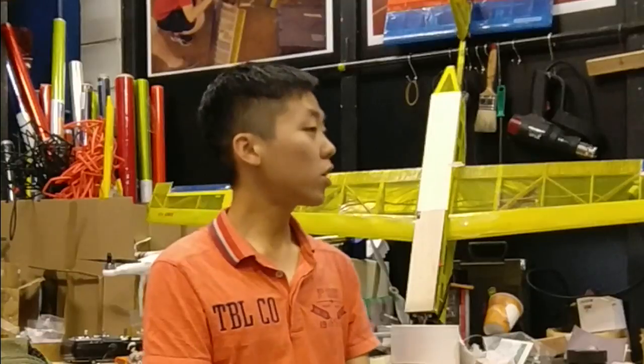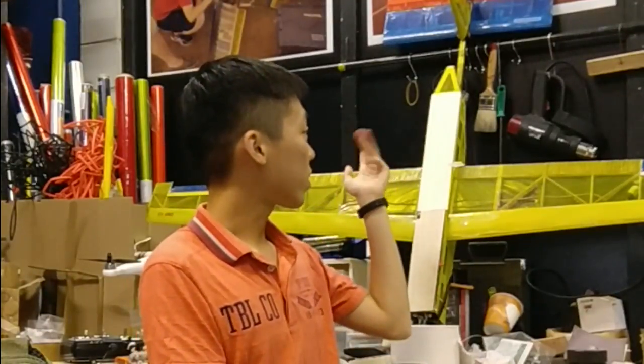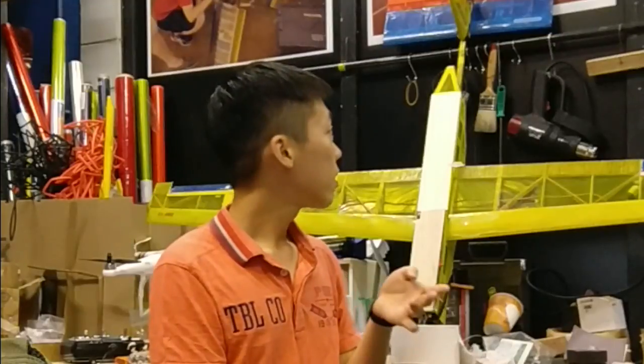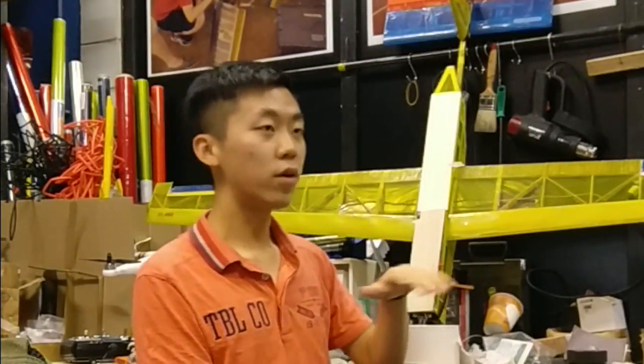Because of this year's rules, we have to fold it. So there's a wing fold mechanism here, which is unique this year. Inside the wing fold mechanism, we have some universal joints, and then we have some support, counter support, to make sure it can fold in the right direction. So this is something special for this year.